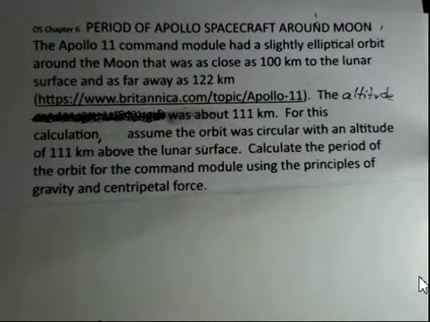In this example problem, we're going to determine, at least approximately, the orbital period for the Apollo 11 command module going around the moon. It was in an elliptical orbit, and the dimensions of that orbit were about 100 kilometers altitude at the closest to 122 kilometers away from the moon at its furthest. This is from the Encyclopedia Britannica article.